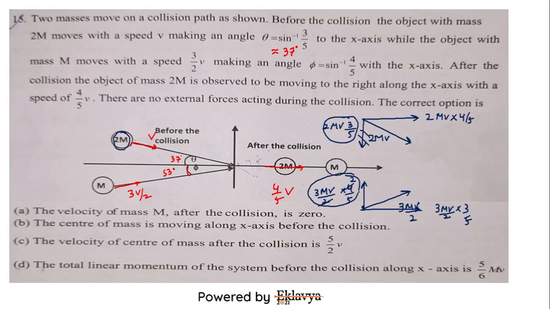So these two get cancelled. That means overall the system did not have any momentum in the y direction. It only had momentum in the x direction. So velocity of center of mass after collision is 0. That is certainly not true, because we did have momentum in the x direction. So velocity of center of mass is not going to be 0. Whatever it was before the collision, it is going to remain the same, and it depends on the total momentum of the system, which is non-zero. Therefore option A is incorrect.